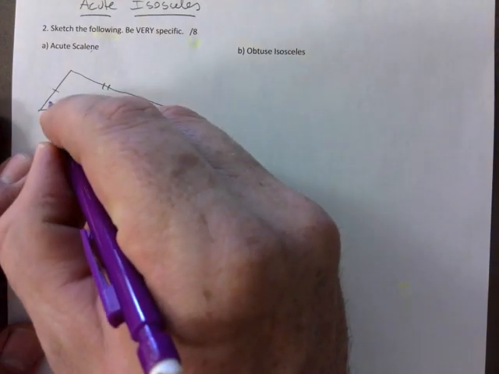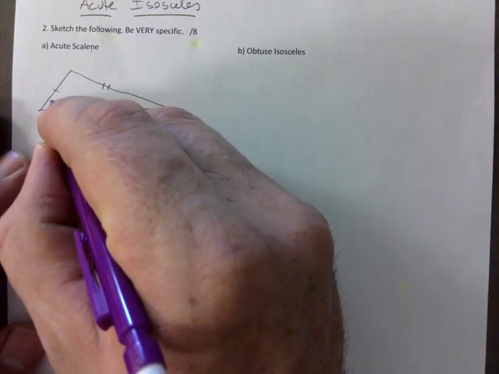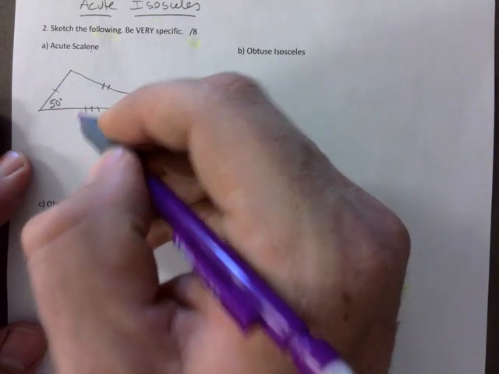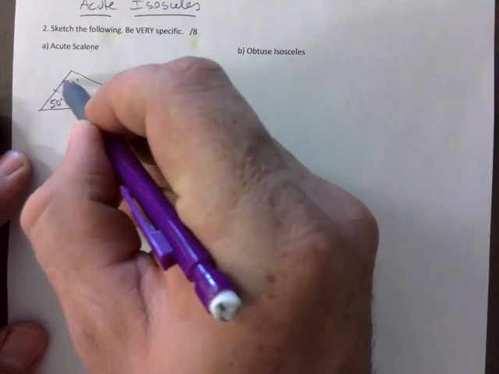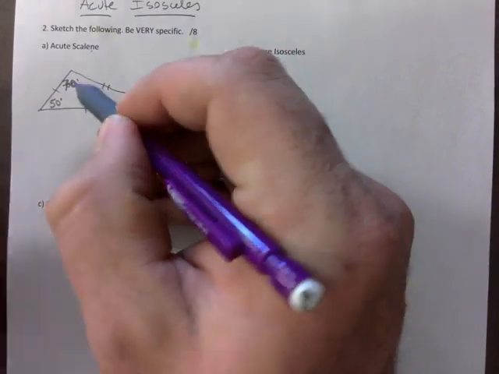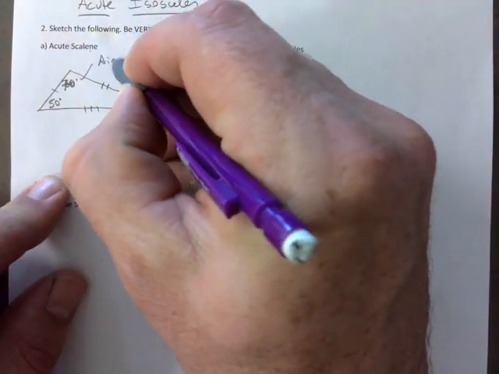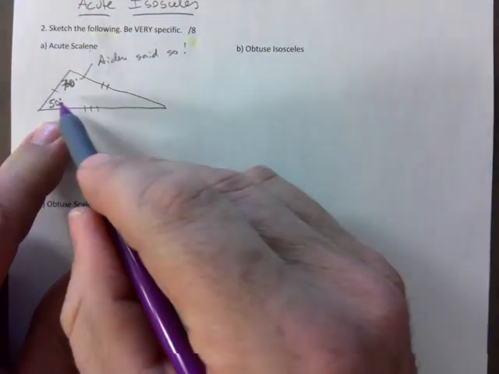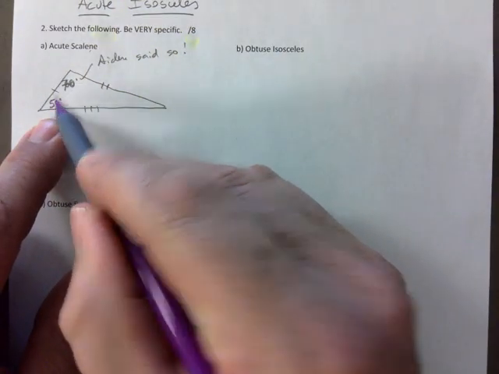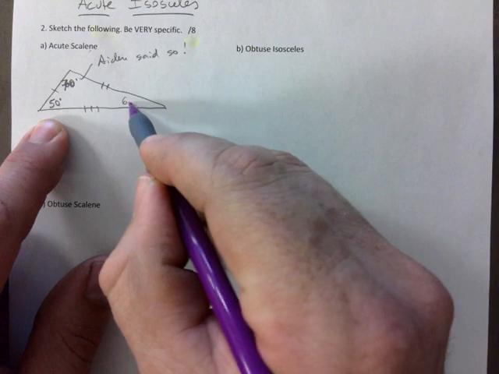So I'm going to make sure, I don't know, you want to start with 50? I'm going to make this 50. I'm going to make this 60. 70? Okay, sure. Because Aiden said so, right? Aiden said so. So that's 120. So this is 60, right? There we go. Just make sure they're all less than 90, and they add up to 180. Okay.